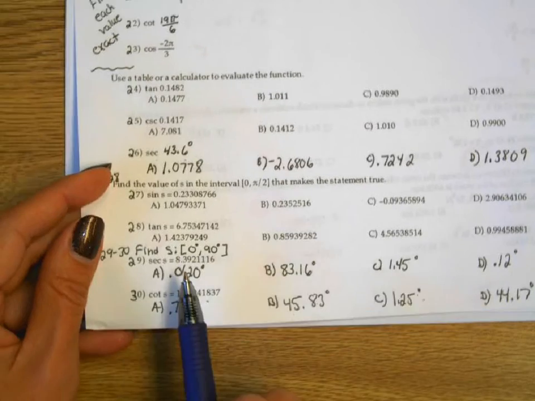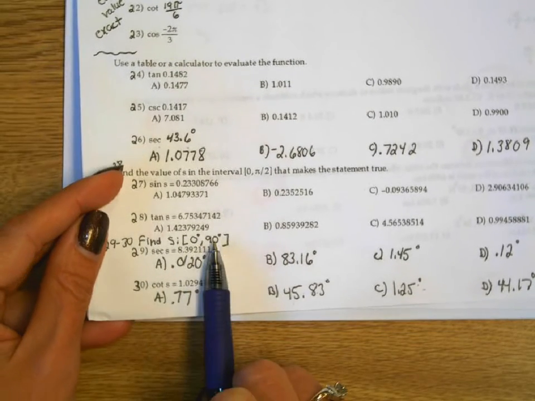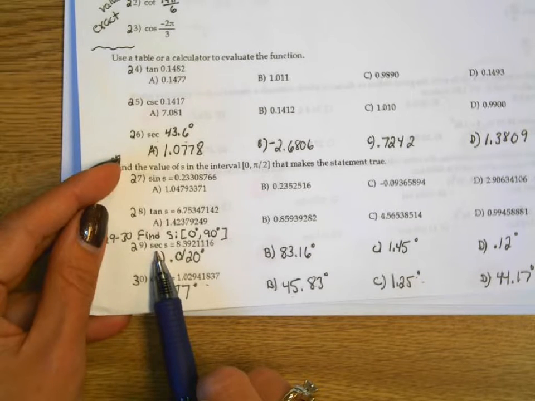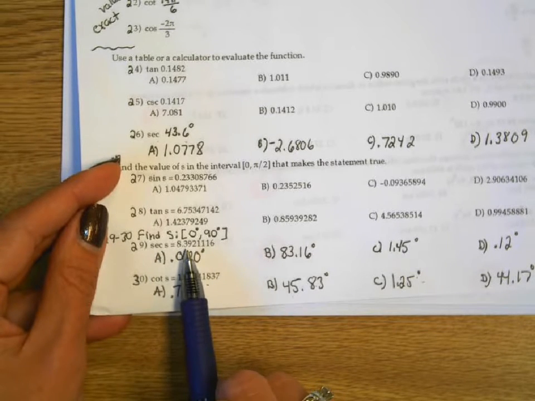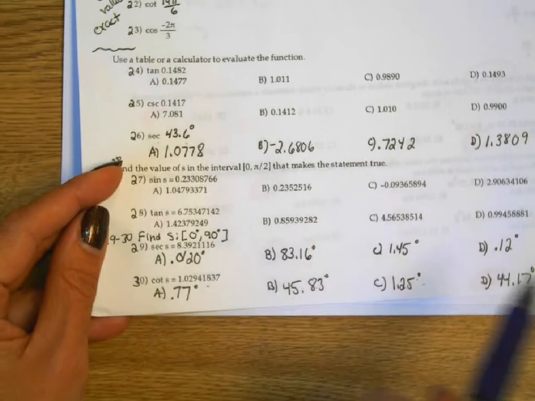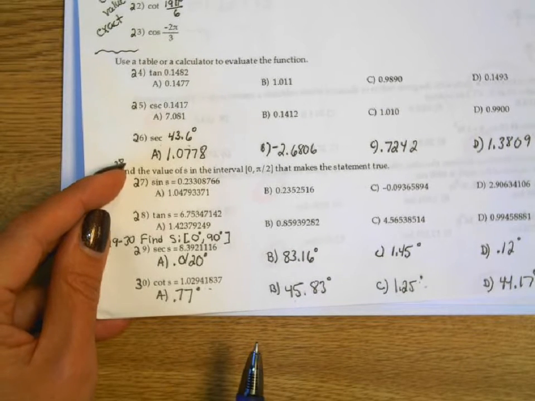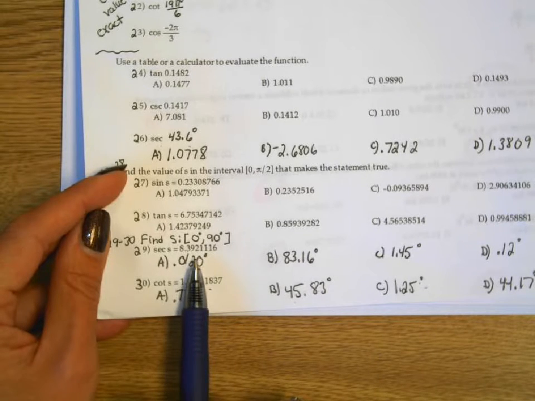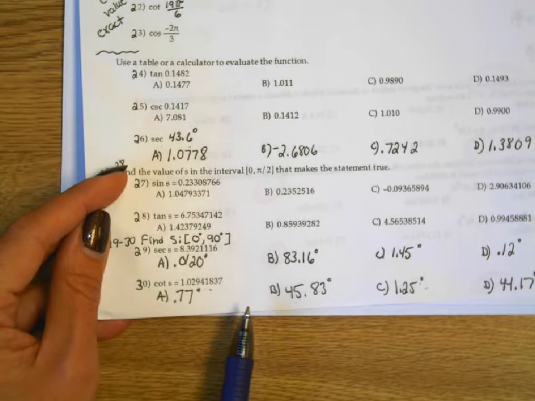And then what do you do for 29 and 30? For 29, I would switch back to degree mode and do inverse cosine of the cosine ratio, which would be 1 over 8.392. So you always start with an inverse button, and then you put in the ratio for that function.